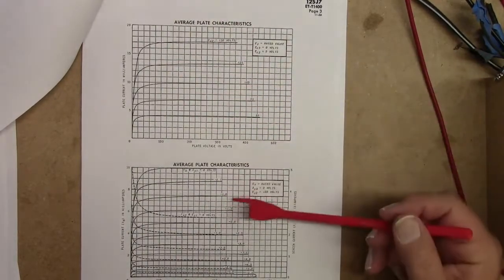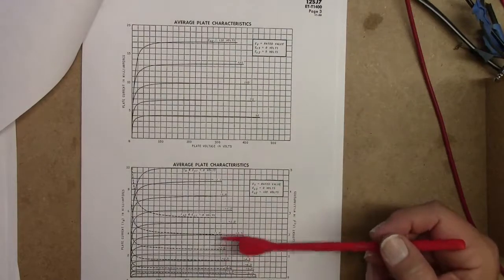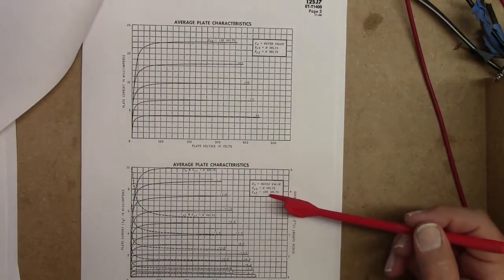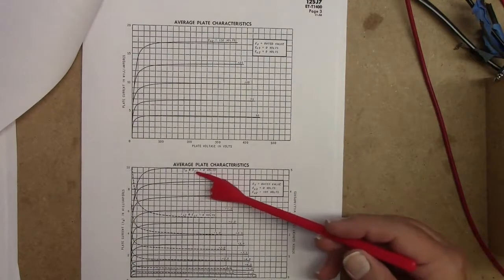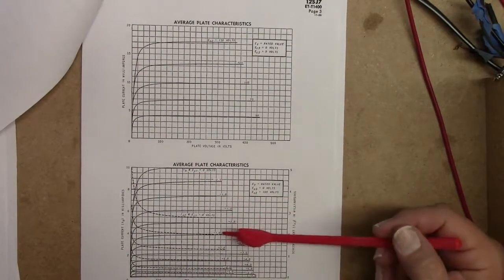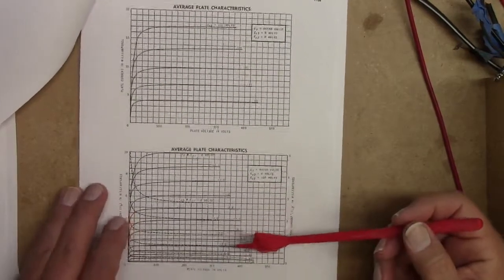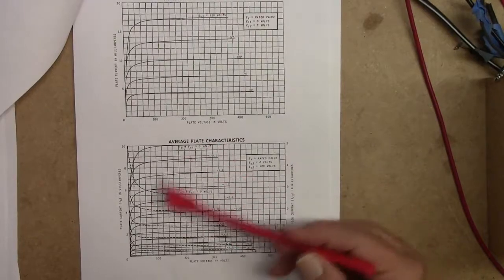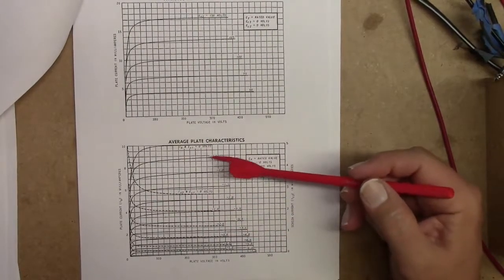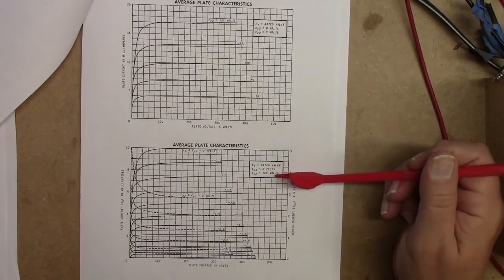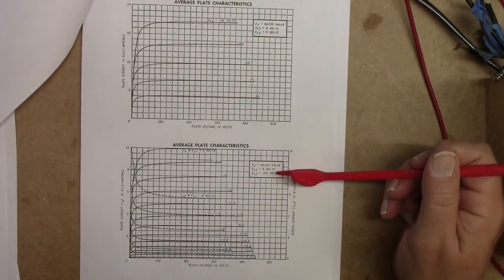Now down here, this one is holding the screen voltage constant while it changes the grid voltage. So this is typically the graph used for biasing. You know your load, you plot your load on here and you figure out where you want your bias point and all that. Okay, where it gets a little bit tricky is you can't use this graph because this is at a plate voltage of 100 volts.